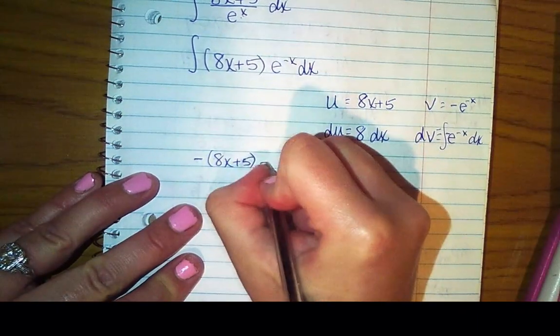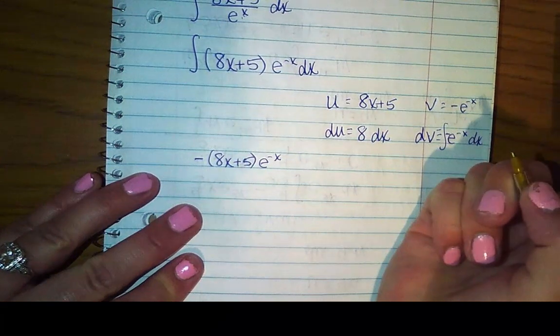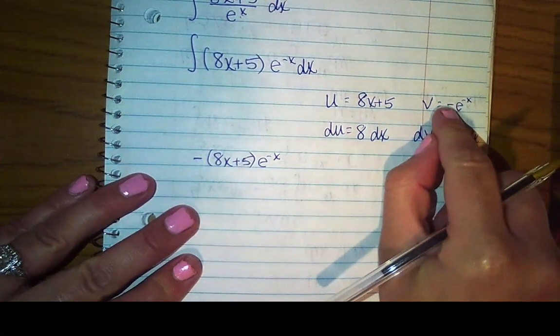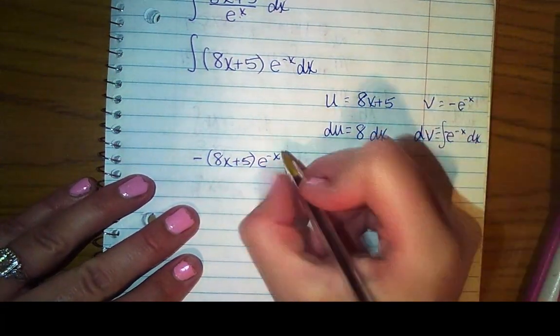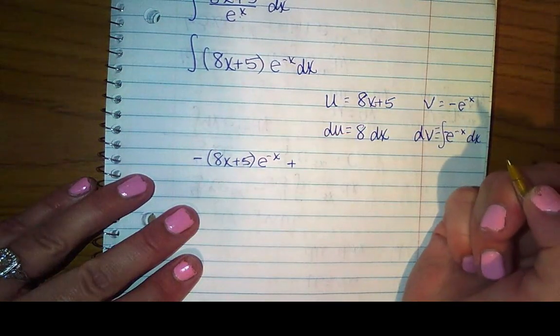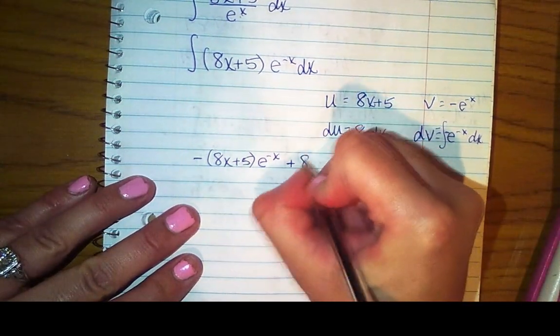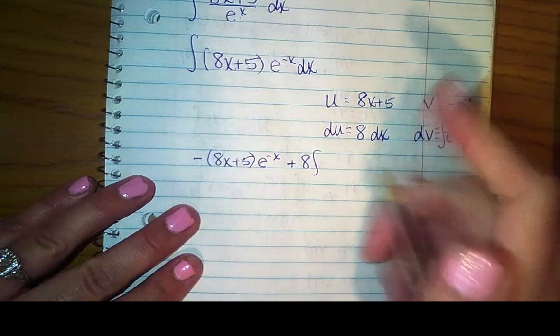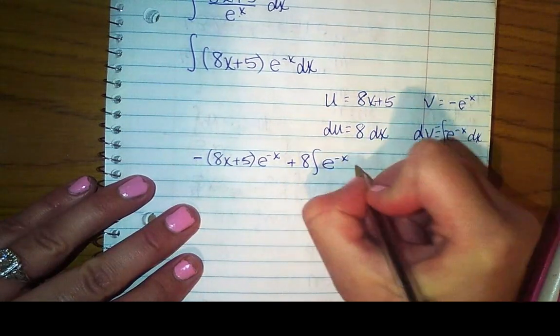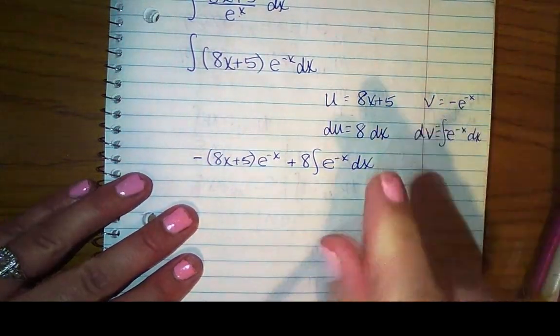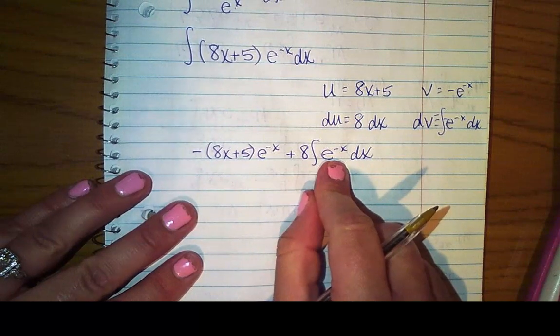Okay? So uv gives me a negative 8x plus 5 e to the negative x minus the integral. Well, if I minus a negative, it's going to be plus. So minus the integral of v du. And I'm going to go ahead and pull my 8 out front. So I'll have an e to the negative x dx. So all I got to do is integrate this, and I'm done.